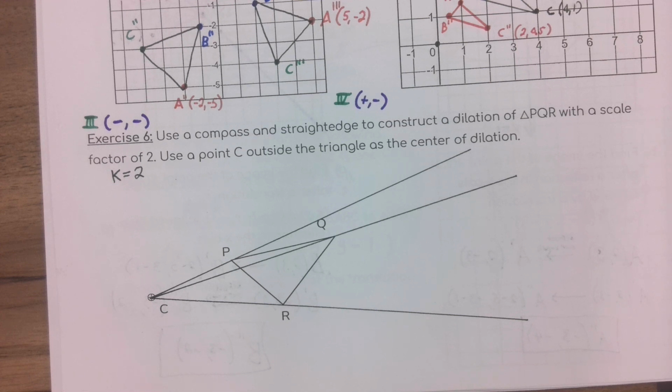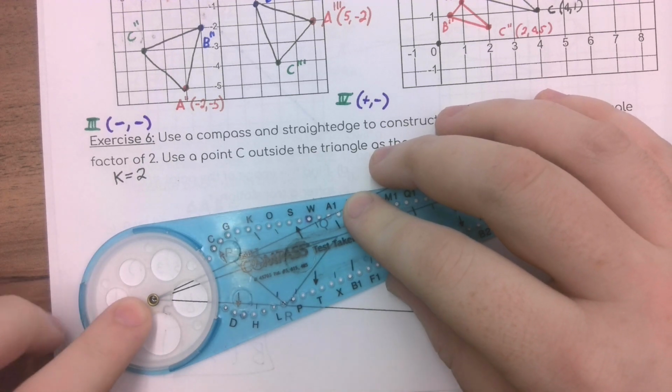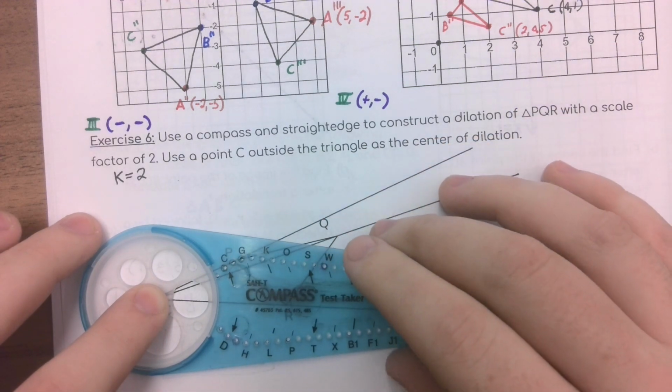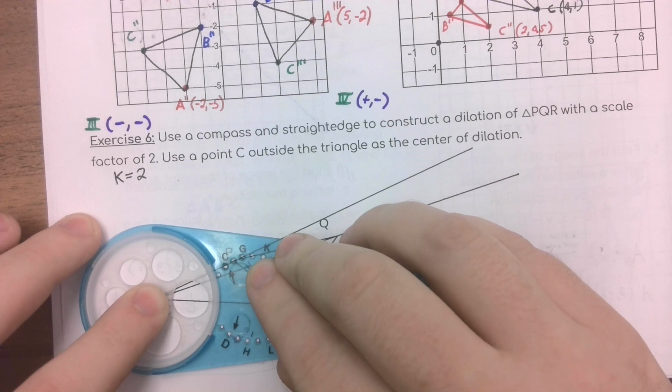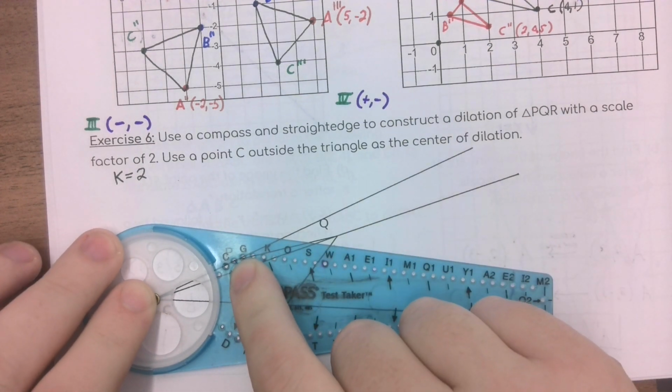Step two is this, and this is much easier if you have a compass with a point on it rather than our rotational compasses, but a rotational compass will do just fine still. You need to measure the distance from C to P. You could do this with a ruler, but since we mentioned we're doing it with a compass and a straight edge, here's how you measure with a compass. Place the center of your compass down at your center of dilation and find which hole matches up with your point. For me, it's going to be this one. It's going to be the point after the letter C.